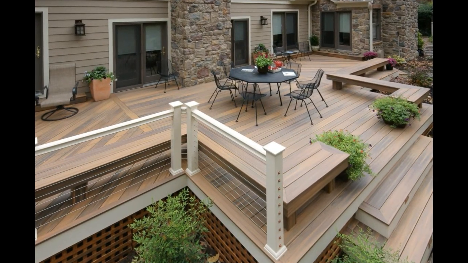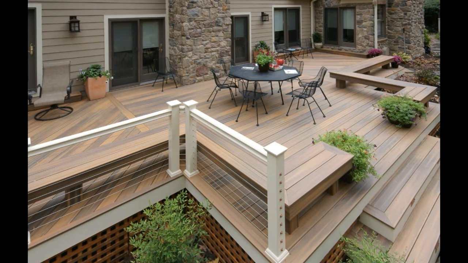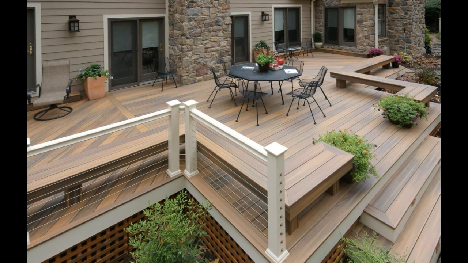Finally, consider adding lighting to your minimalist modern terrace design. This can be done by adding string lights, lanterns, or even built-in lighting. This not only adds beauty to the space but also allows you to use the terrace at night.